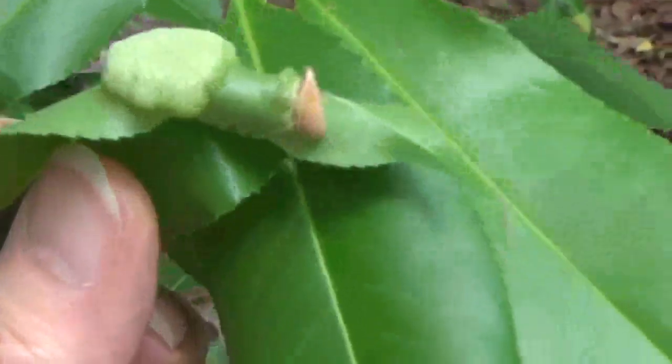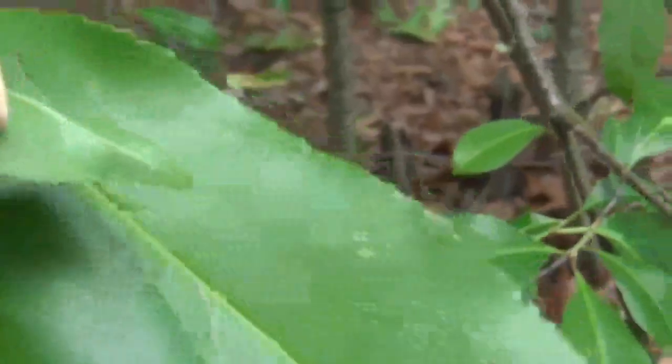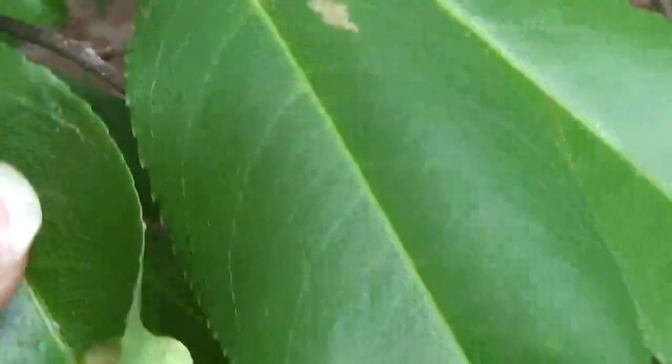Here's another one. Just an odd shape. It kind of looks like a fungus. I'm almost afraid to touch it. Like, it's a deformity for sure. There's another one over here. Are you seeing this on your trees? I live in South Carolina.